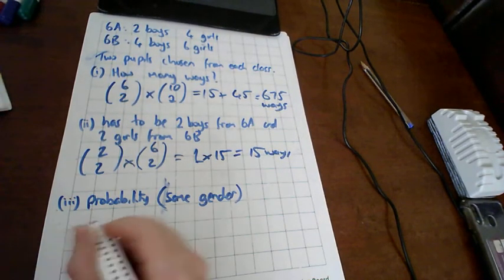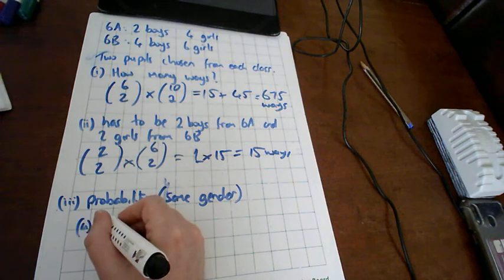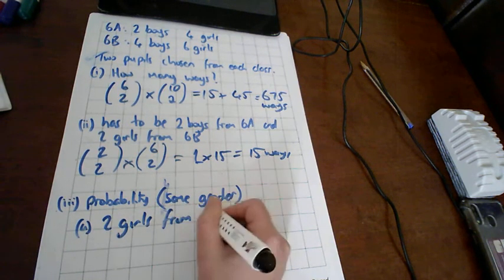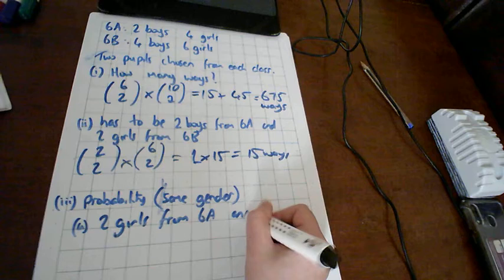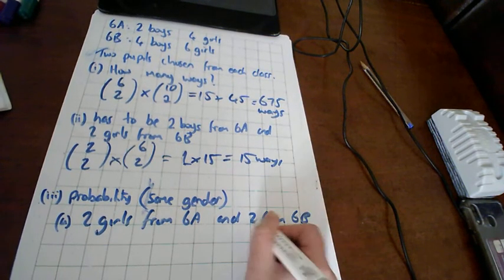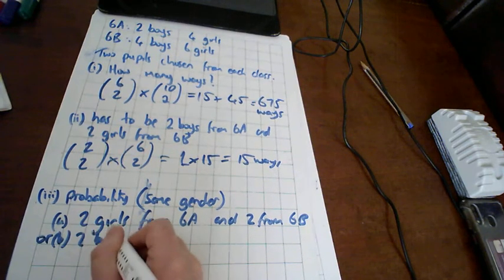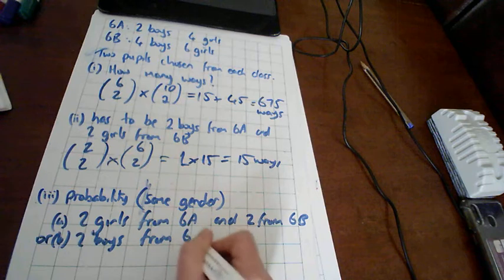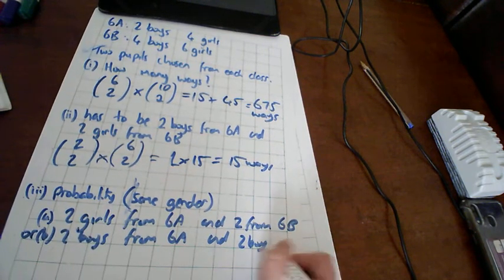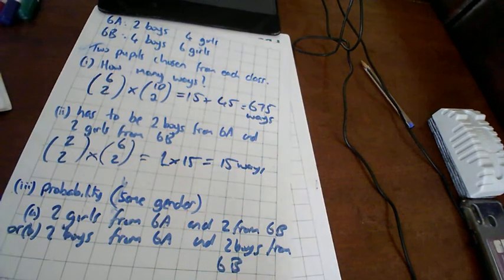Okay, so there's 2 ways of doing that. Let's start with girls first. 2 girls from 6A and 2 from 6B. Or, like they say, it could be 2 boys from 6A and 2 boys from 6B.